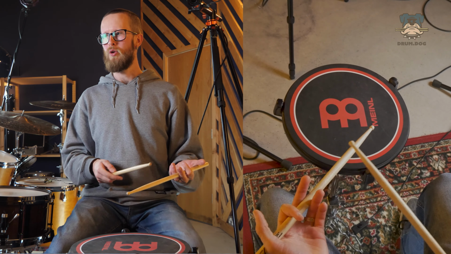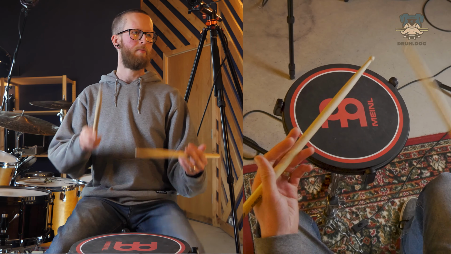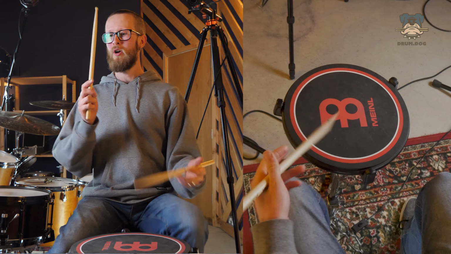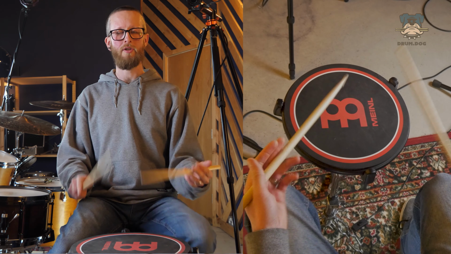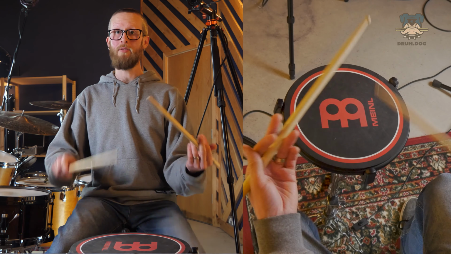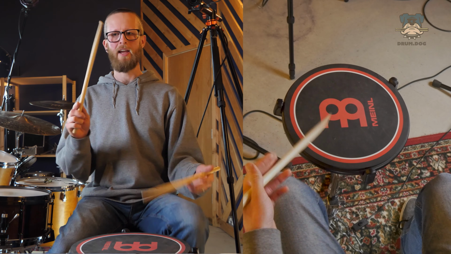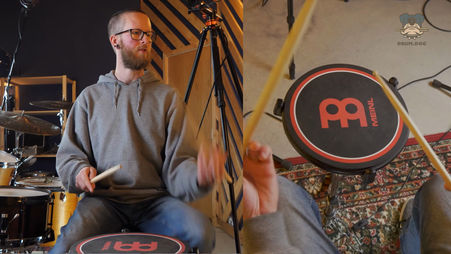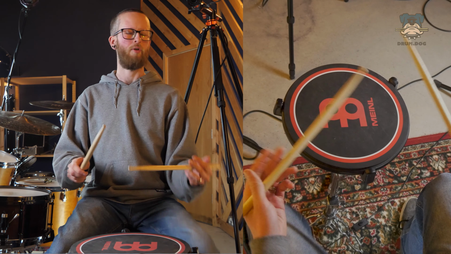1, 2, 3, 4. 1 triplet, 2 triplet, 3 to 16ths, 1 E and a 2 E and then up to our 16th triplets. 3 triplet and triplet, 4 triplet and triplet, back down to our 16ths. Then 8th note triplets, 1 triplet, 2 triplet, 3 triplet, 4 triplet.